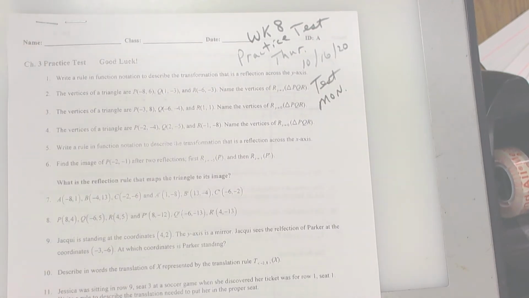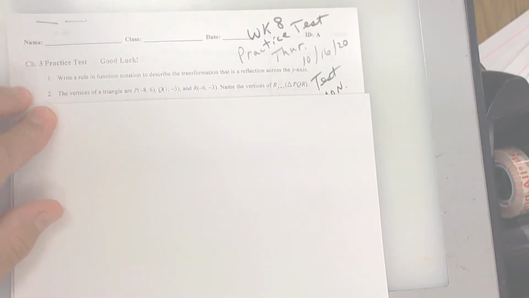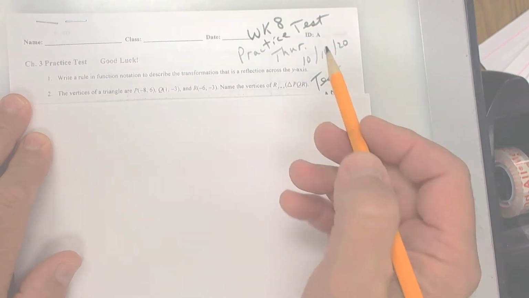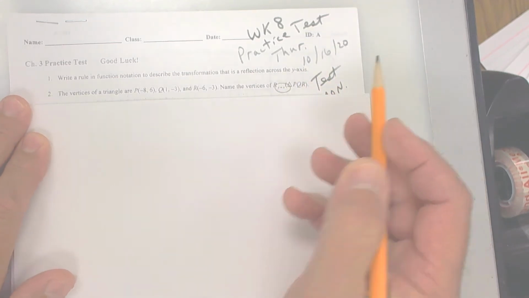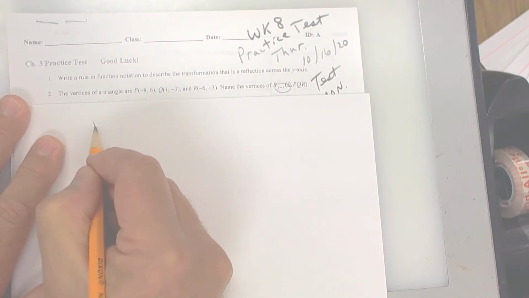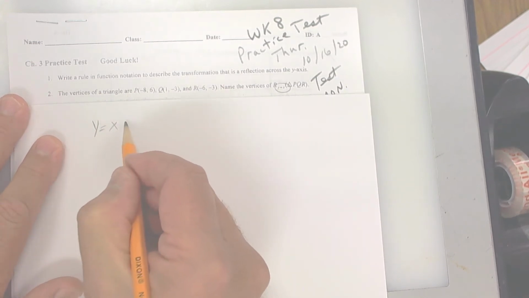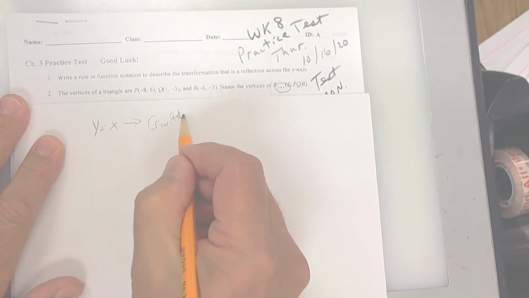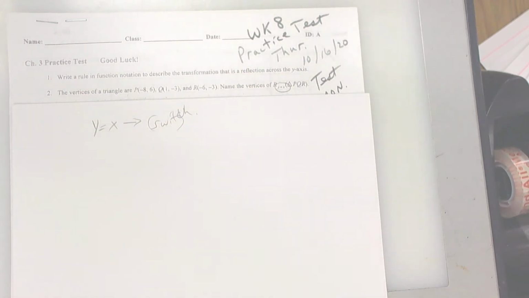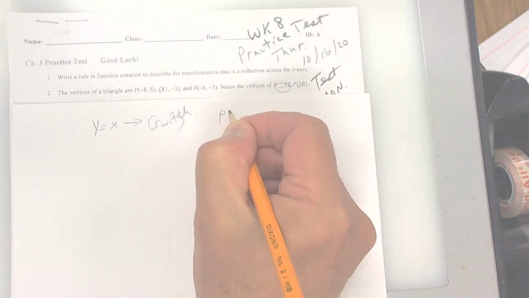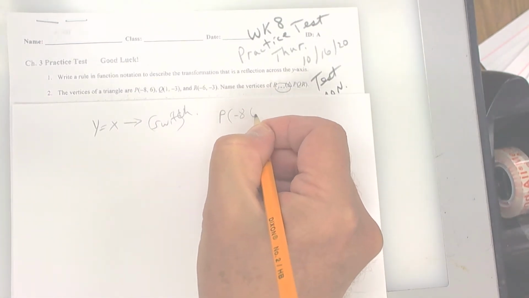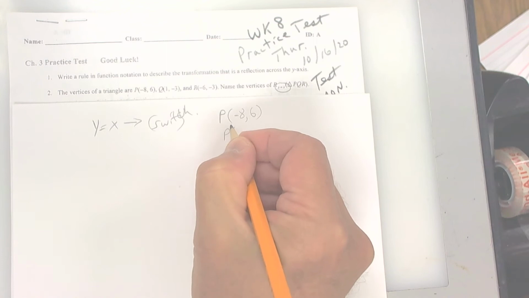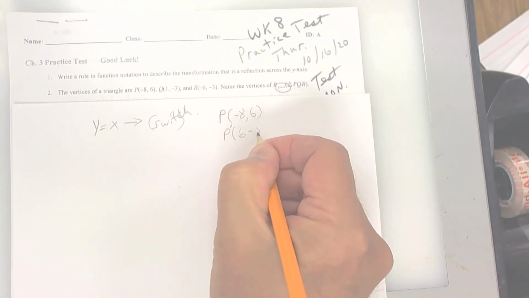Watch the next one, number 2. The vertices of a triangle are given. You want to reflect it over the line y equals x. Okay, so I'm pretty sure, and you can double check it, that for y equals x, what you're going to do is switch them. So if you look, we're going to switch them. So the first one, P, is -8 and 6. Therefore, P prime is going to be 6 and -8.